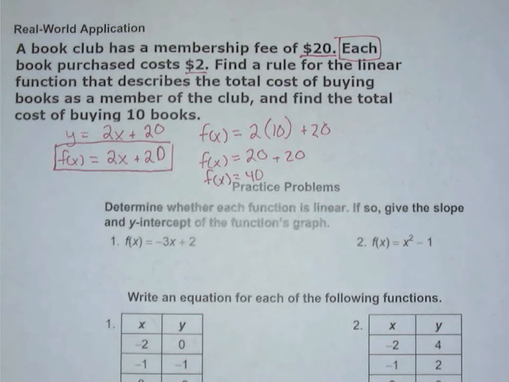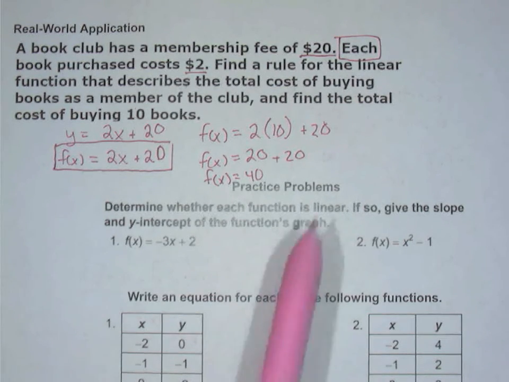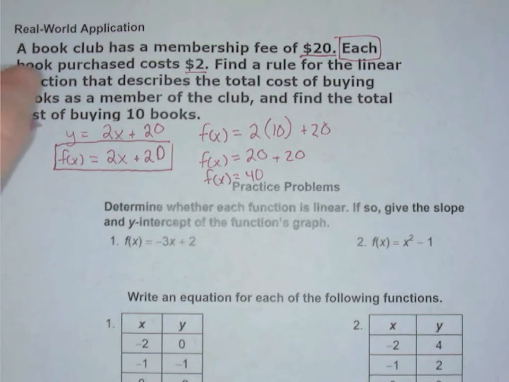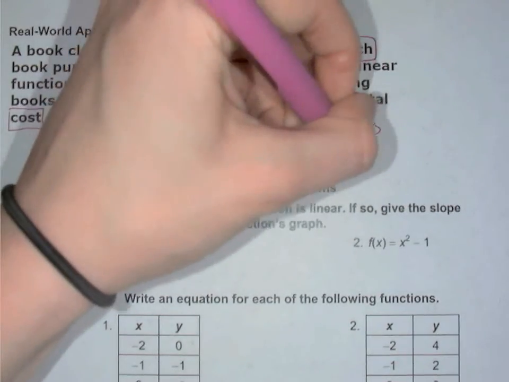Now once again, don't just write f of x equals 40 as the answer, because that number has units with it. So find the total cost of buying 10 books. So our cost is going to be measured in dollars. So instead of just saying f of x equals 40, we're going to call that $40.